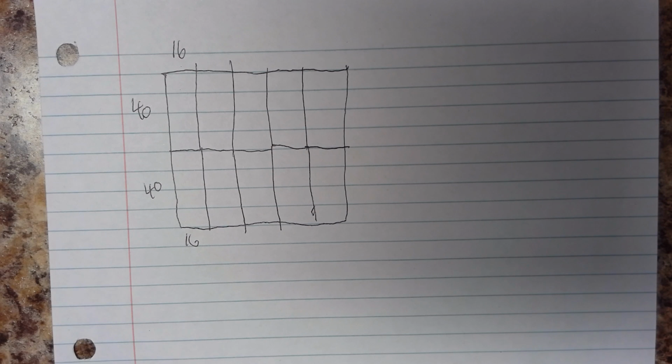So, what's the side length of the smallest square that could be tiled with rectangles? 40 by 16.